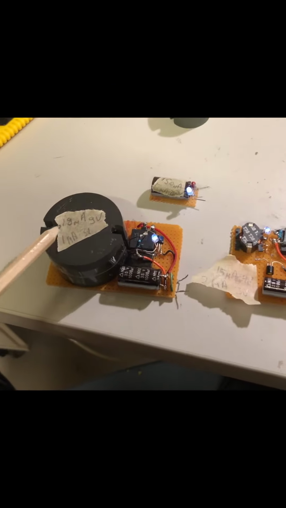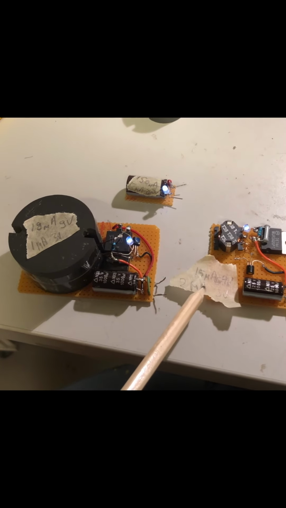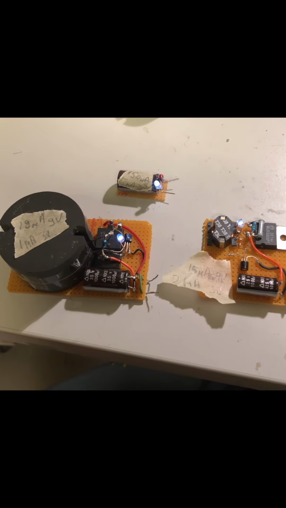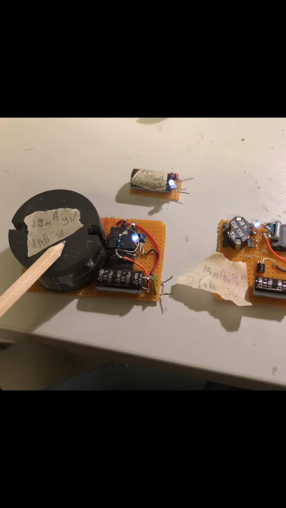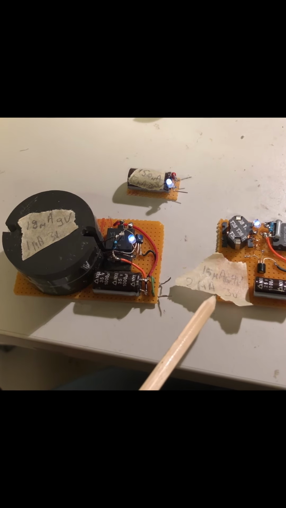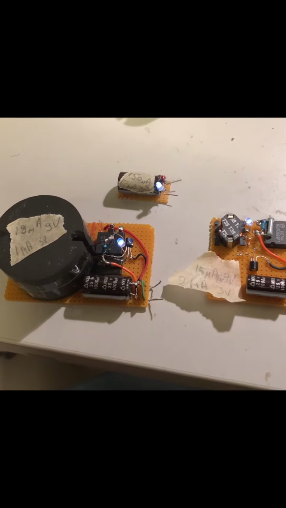Current measurement results: 18 microamps at 9 volts, 15 microamps at 9 volts, 150 microamps at 9 volts. It is 10 times more. And at 3 volts we have 1 microamp, and here we have 2 microamps at 3 volts. But here we have 12 microamps.